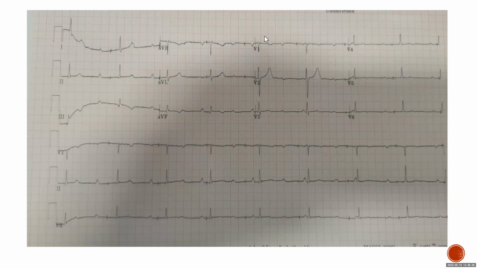Maybe sensing ventricle. Okay. Not sensing, not sensing. Okay. Yeah, it's not sensing. How do we know it's not sensing? Because the pacing spikes are the same interval.